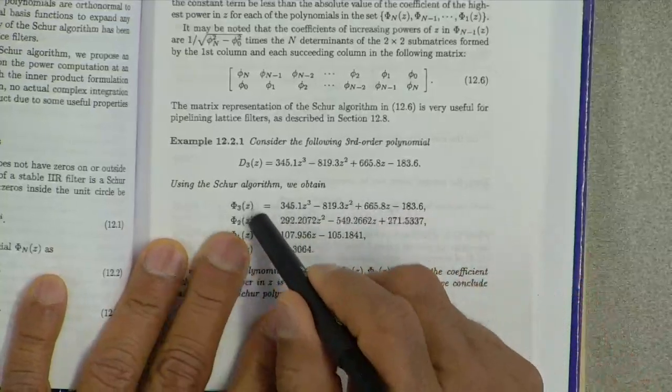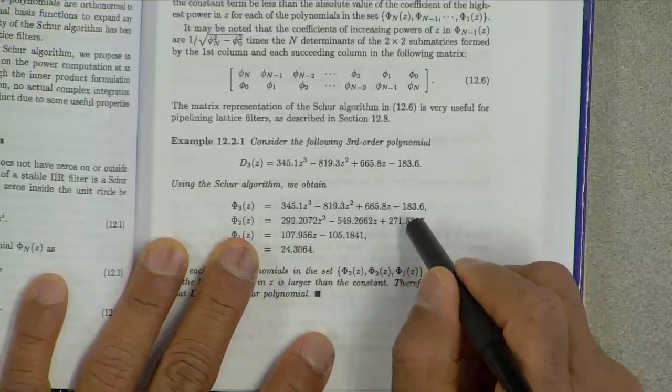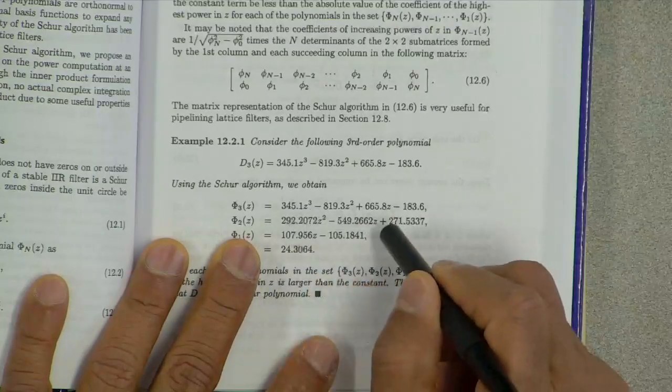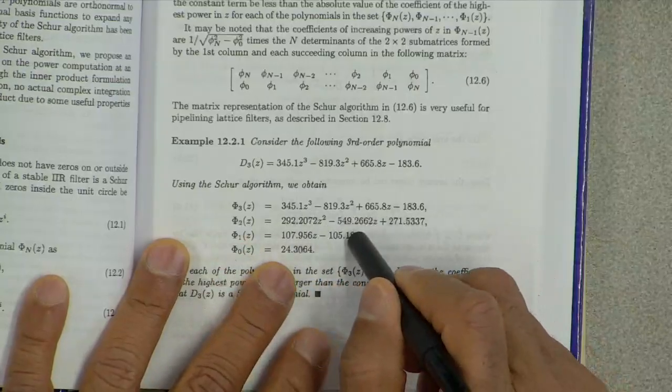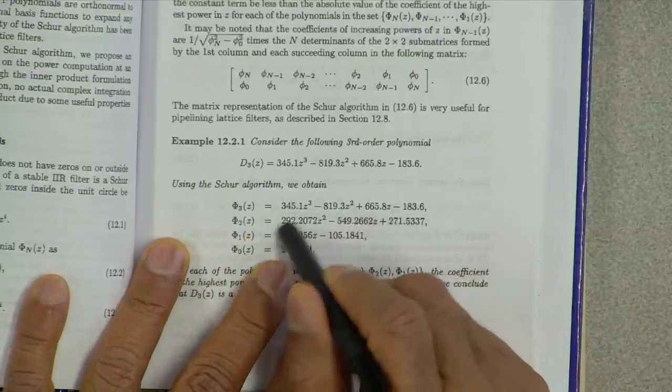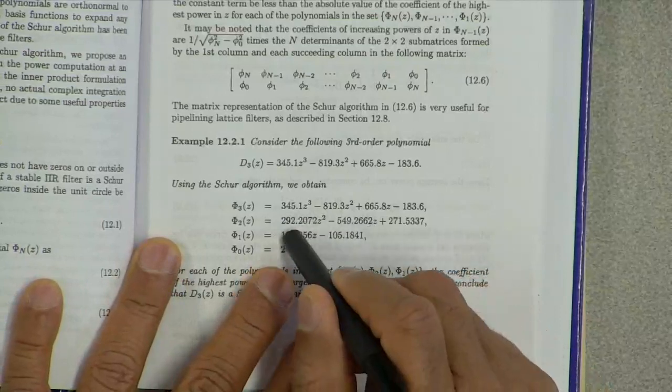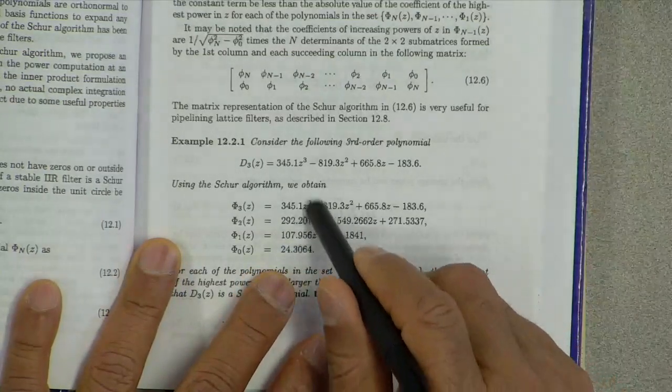And if we reduce the degree, then K2 is going to be 271.5 by 292.2. That's K2. K1 is going to be this constant by the highest power coefficient, minus 105 by 107. Okay, so K3, K2, K1.